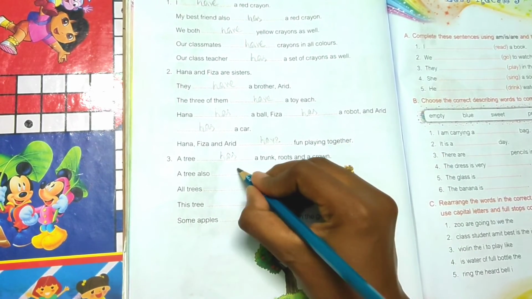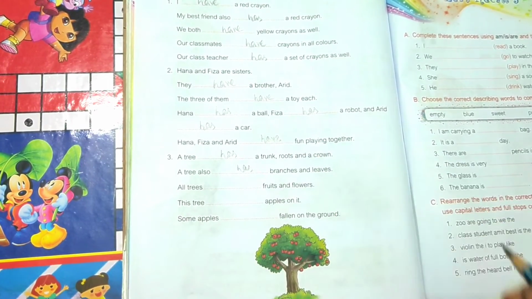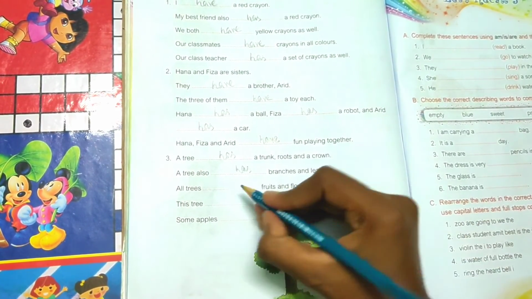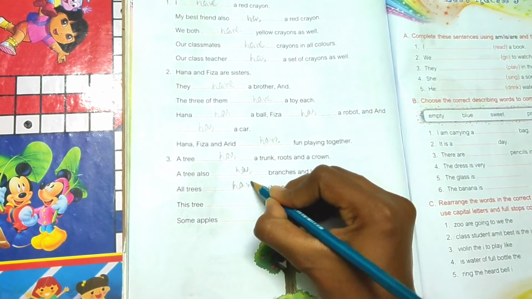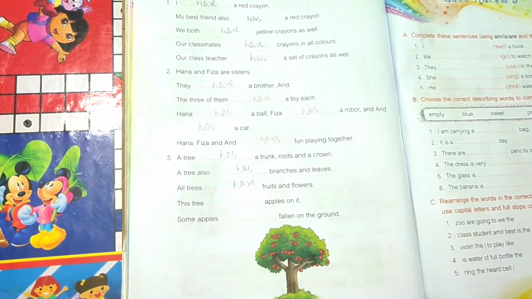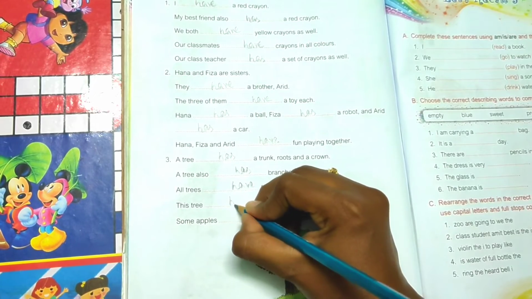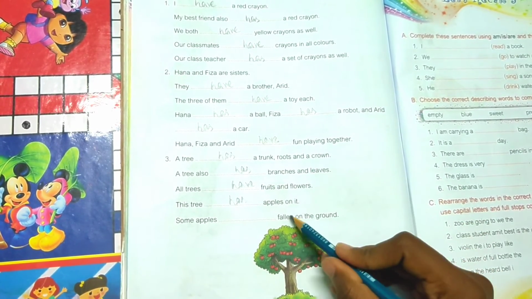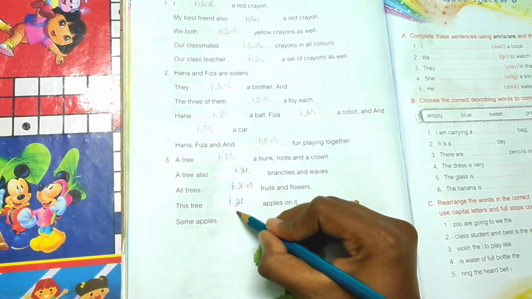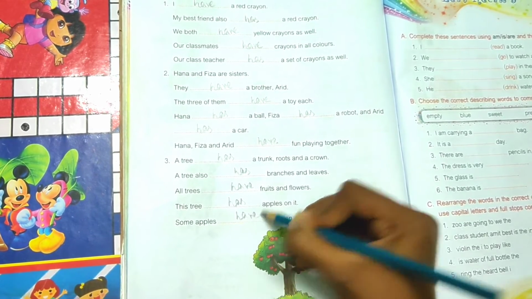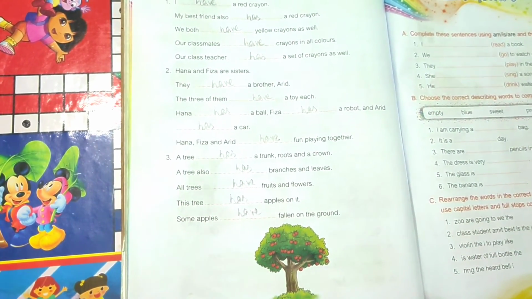A tree also has branches and leaves. All trees have fruits and flowers. This tree has apples on it. Some apples have fallen on the garden.